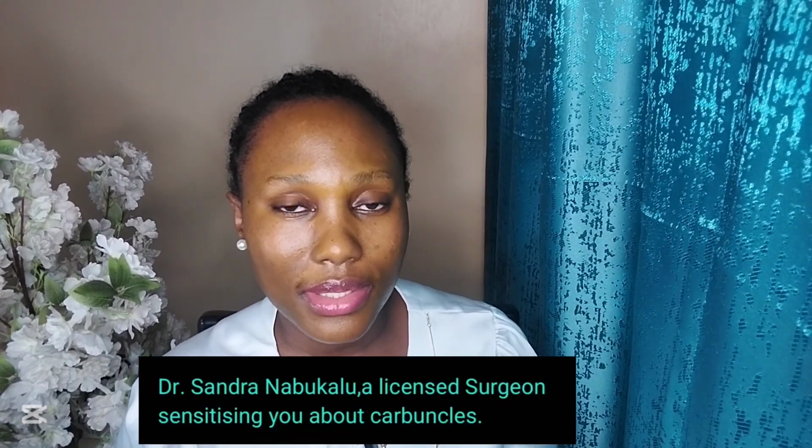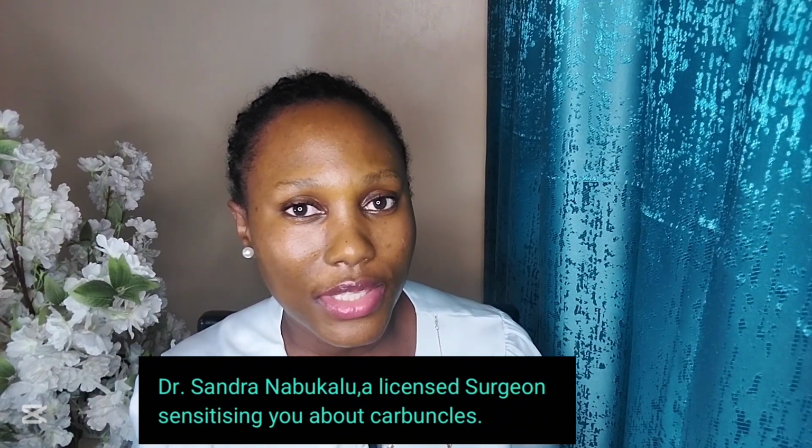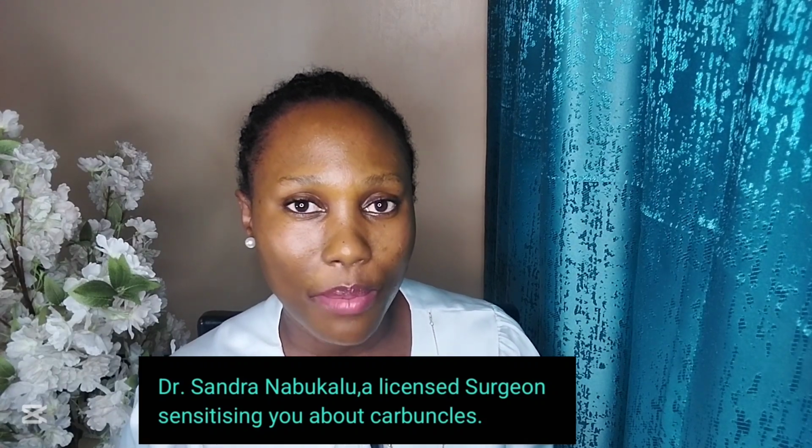There's something I really want to emphasize about carbuncles. Just like the furuncles, please avoid squeezing the carbuncles. This is because the bacteria that cause carbuncles can spread very fast to the rest of the body.